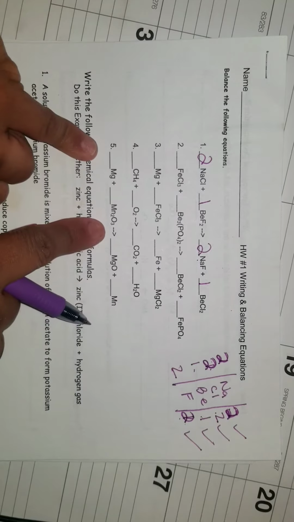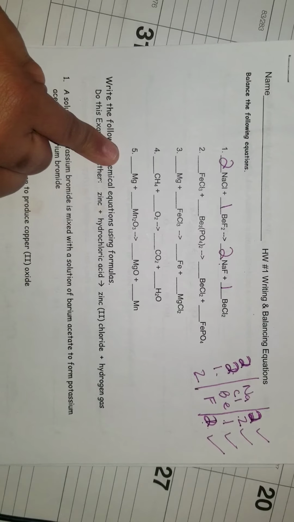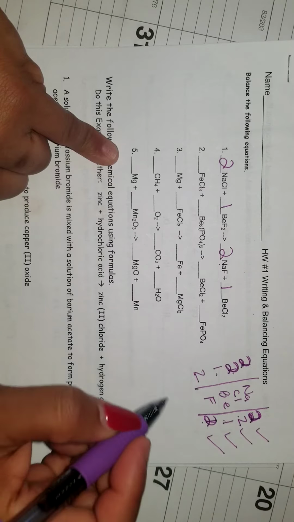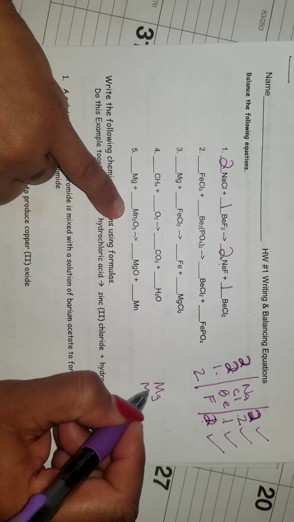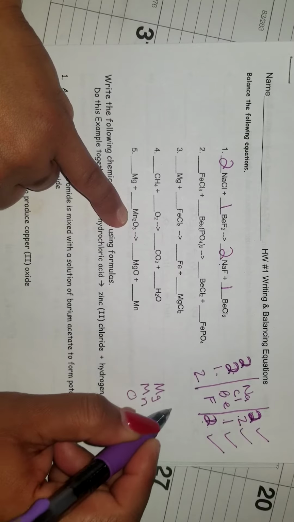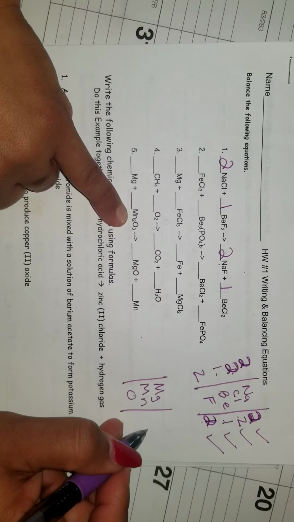I'm going to come over here. I'm going to skip down to number 5. Again, I will give you the answers. I just want to do some practice problems. I have Mg, Mn, and O's. Put my wall, reactants, products.